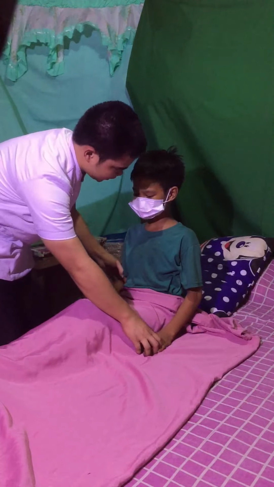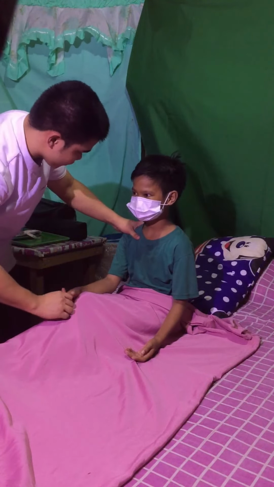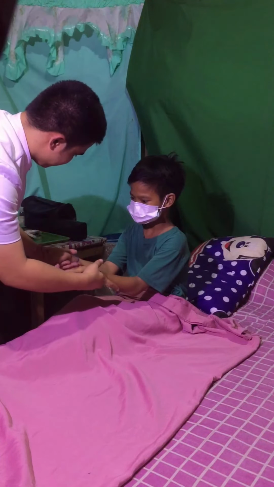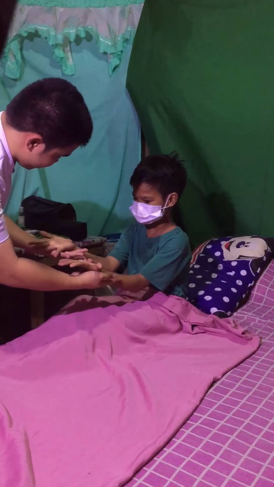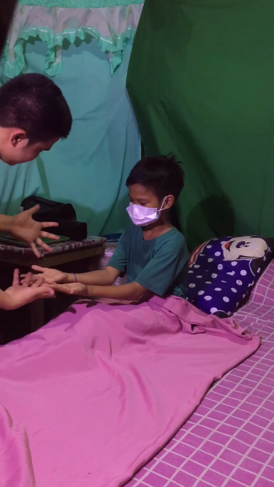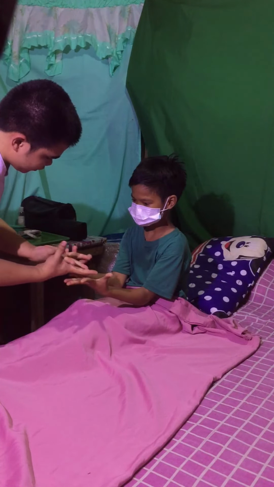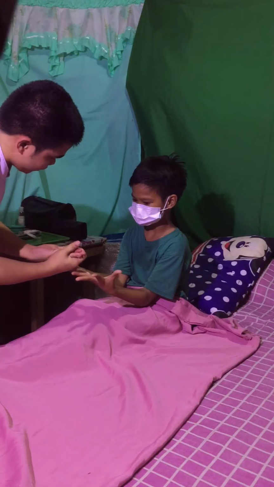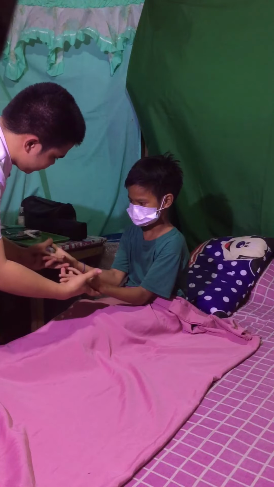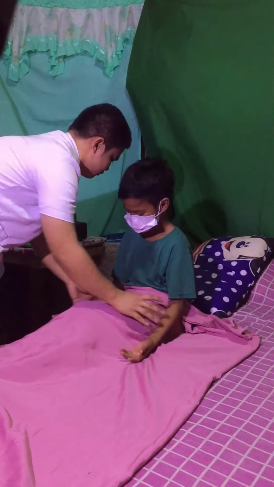Now let's move to the wrist and the fingers. Is it okay with you, sir? Yes. Sir, please spread your fingers. Please resist it, sir. For example, you should extend it like this, and I'm going to put it together. The strength provided is good. It's normal, so I could rate it as 5.